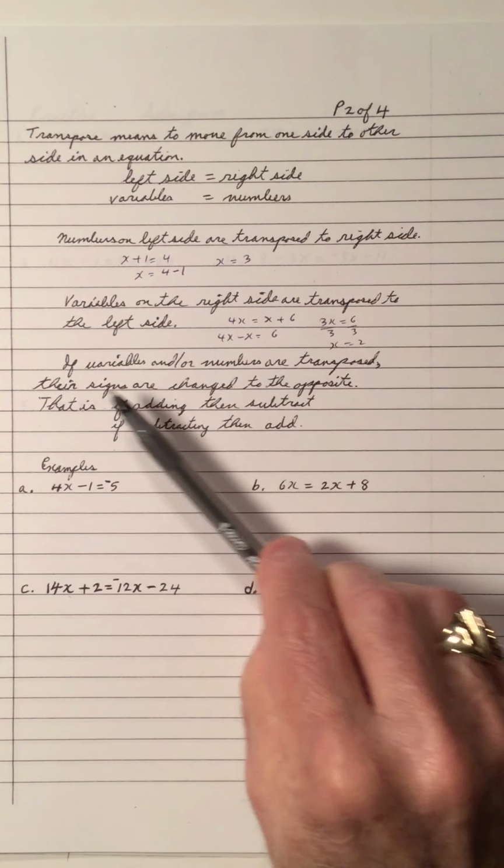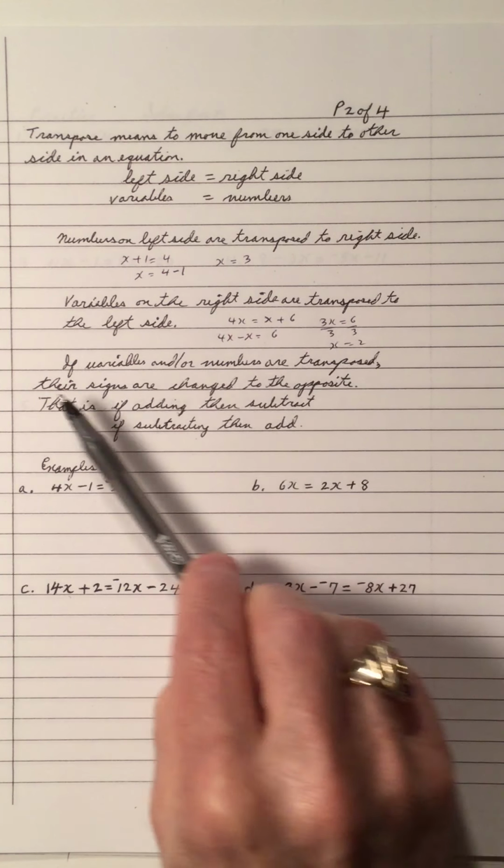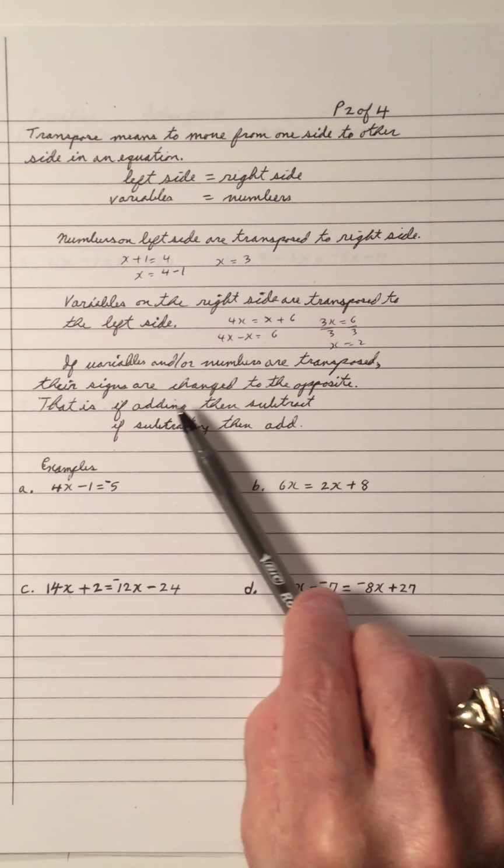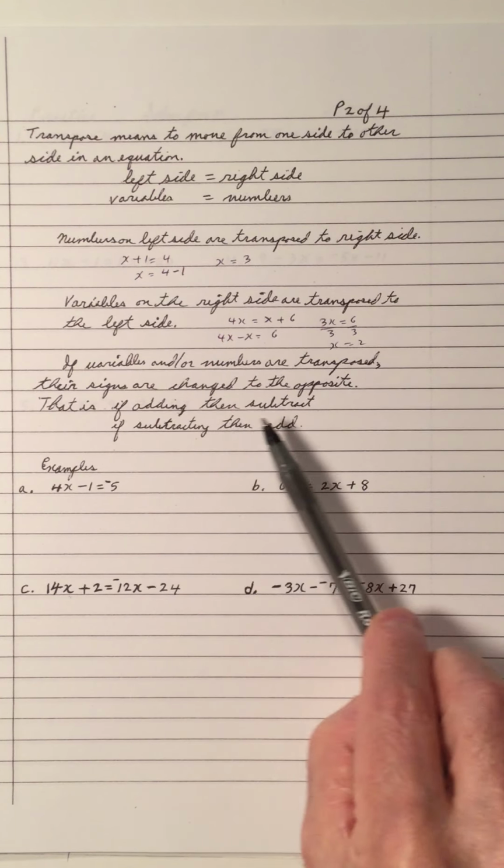So, if variables and or numbers are transposed, their signs are changed to the opposite. That is, if you're adding, you subtract. If you're subtracting, you add.